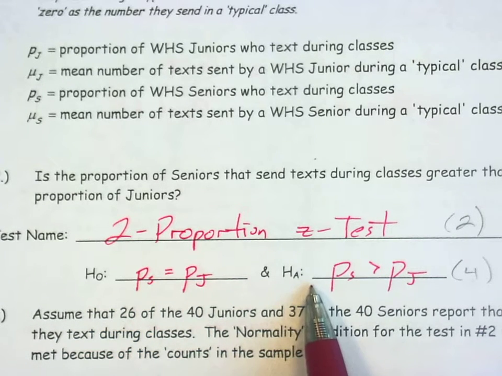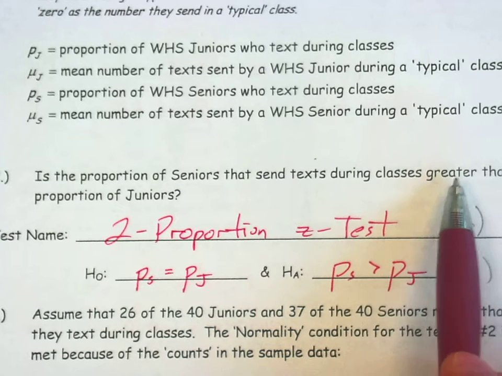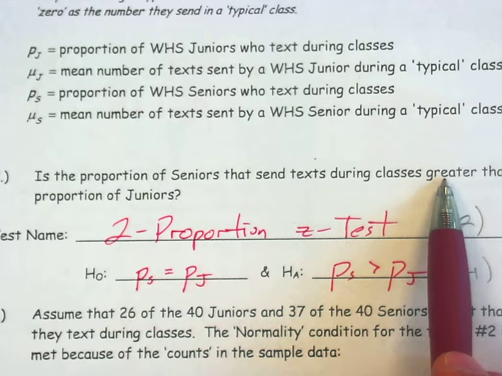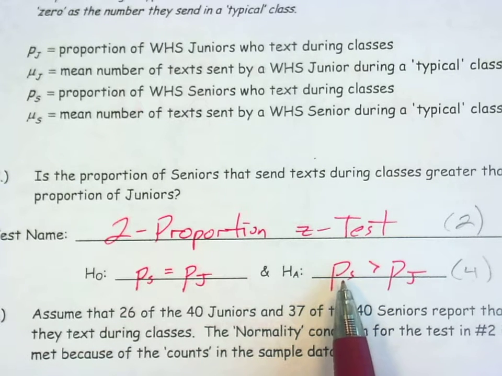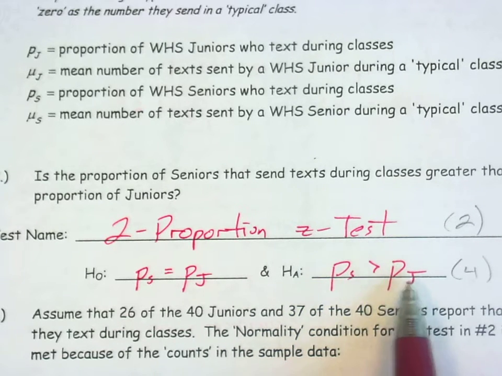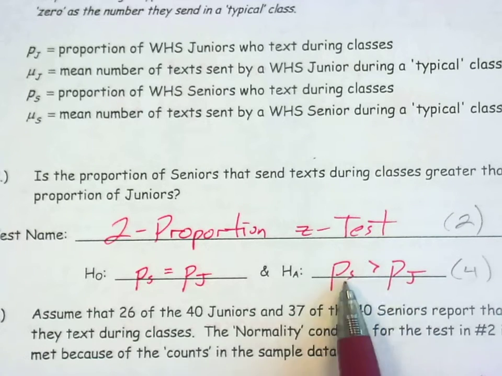The alternative hypothesis, then, the question states seniors being greater than the proportion of juniors that text during class. So you could write that as proportion senior greater than proportion junior. You could write proportion junior less than proportion senior. You could write it as a difference greater than 0 or a difference less than 0, depending on the order in which you write the proportions. There are multiple answers that are possible.